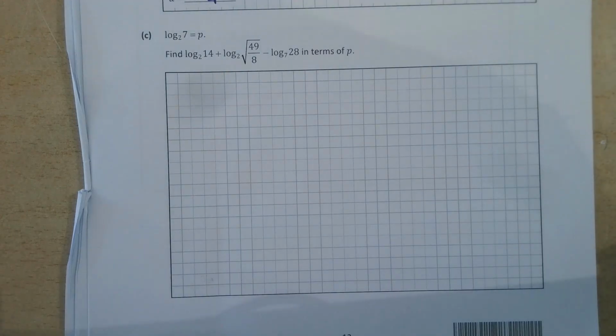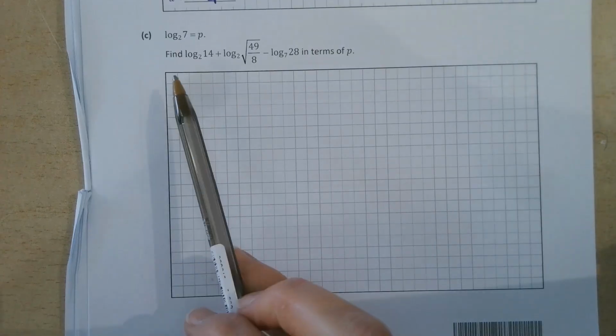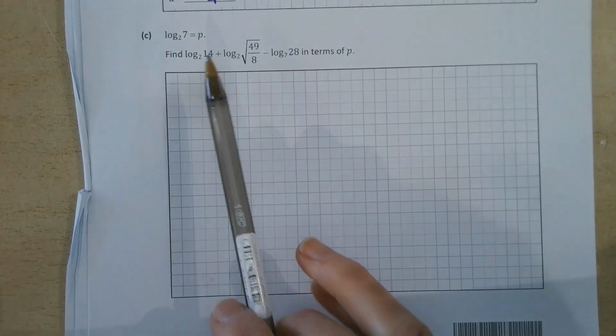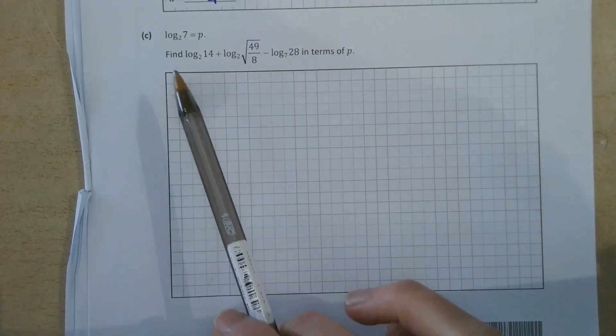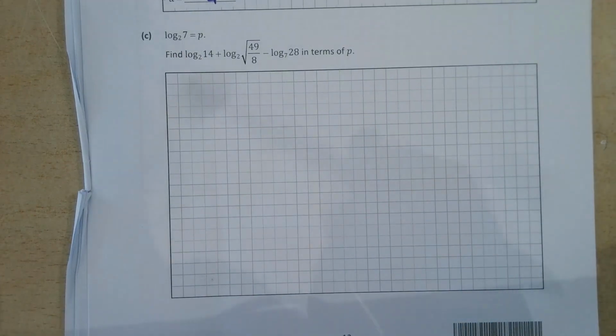Question 5c is a log question. We're told that log to the base 2 of 7 is equal to p, so we're asked to find this expression in terms of p. So we need to look at each of the parts of the terms of this expression and try and manipulate them to be in terms of p.